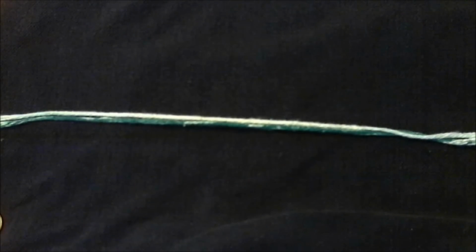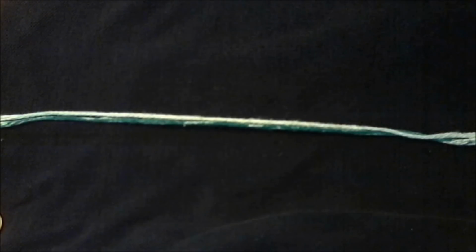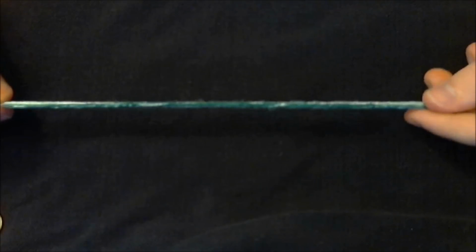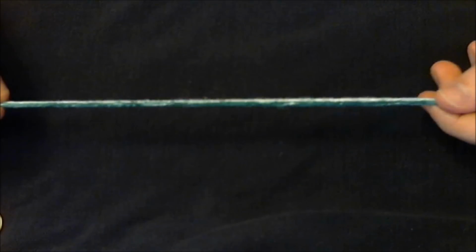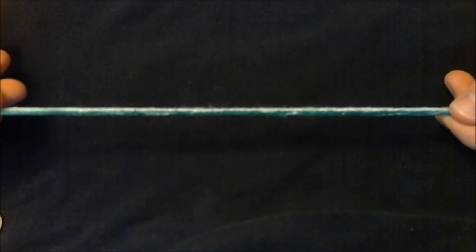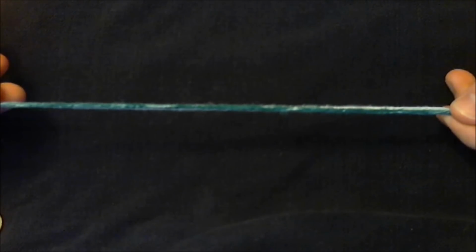Okay, to show linking number and how to change linking number, I have, again, two strands of string. Each one represents a strand of DNA. This time I have one colored green and one colored white. And so the linking number is just the number of times one strand wraps around the other one. So we can increase the linking number by twisting them in a right-handed direction.